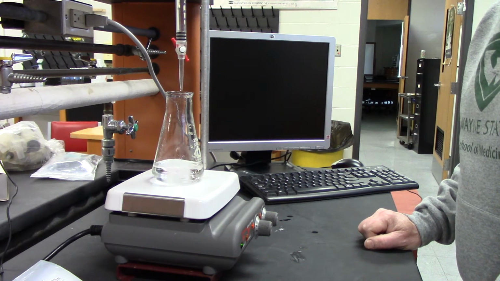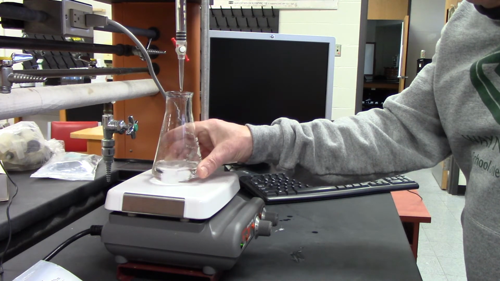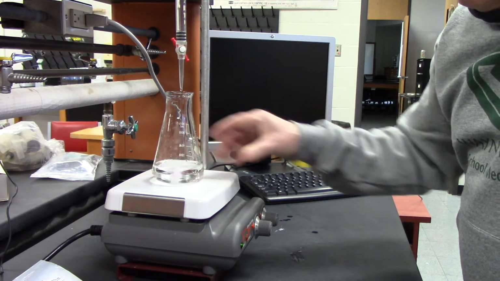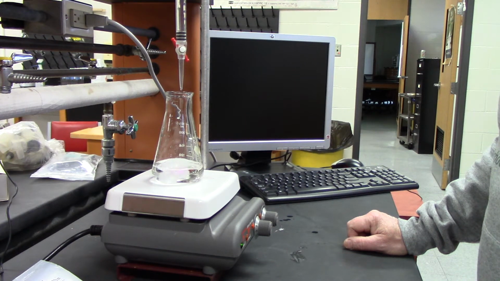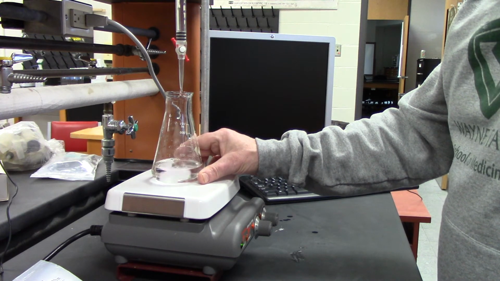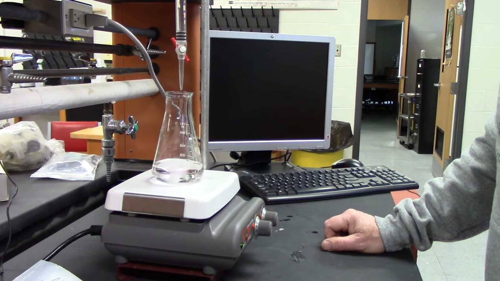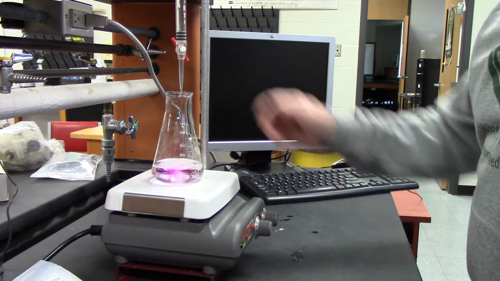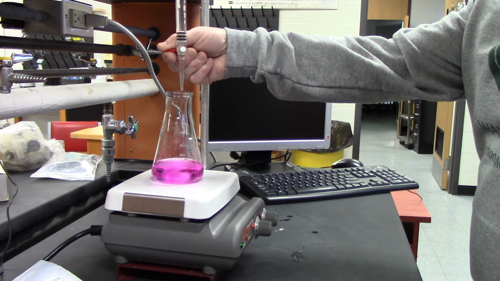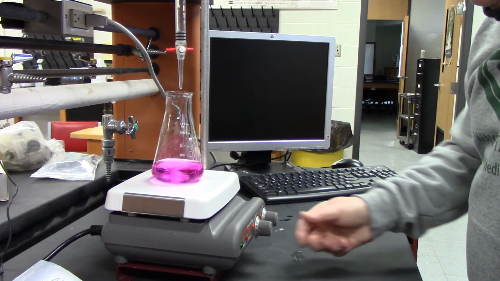It's about 17. And the pink is staying in there a little bit longer. Okay. All right, it's getting there. Now I'm just gonna let it go.